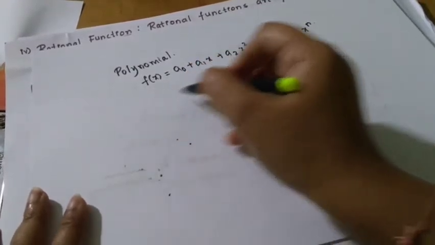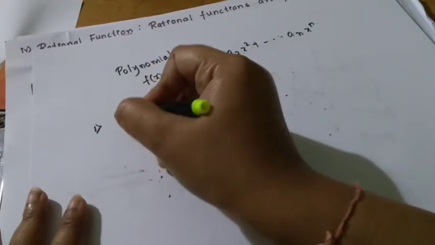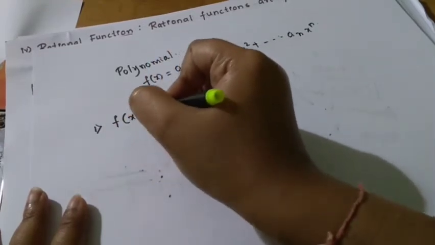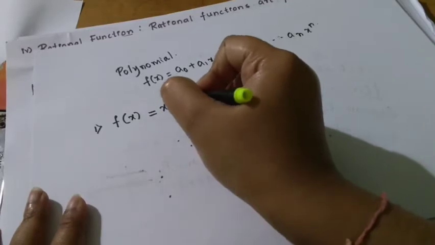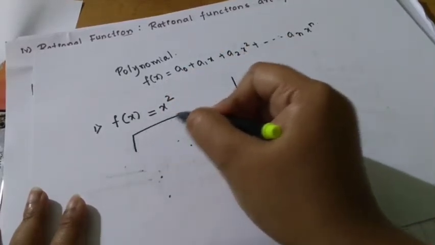For this we had considered two examples. The first example was f of x is equal to x square, and we took a few values.